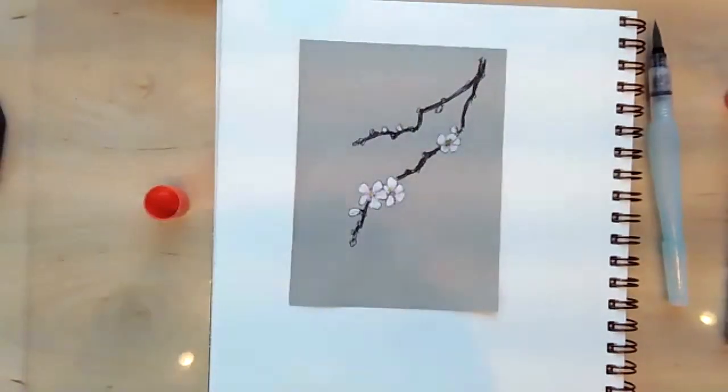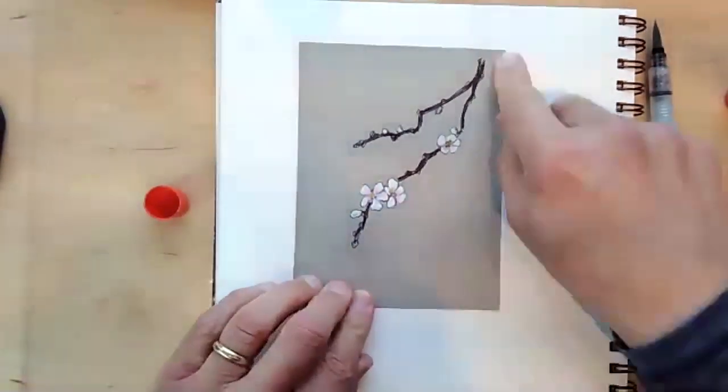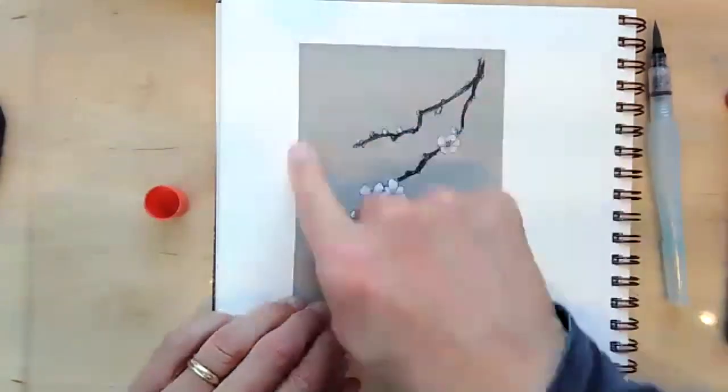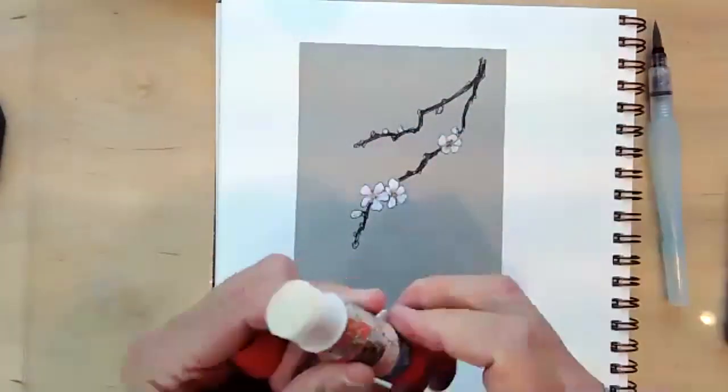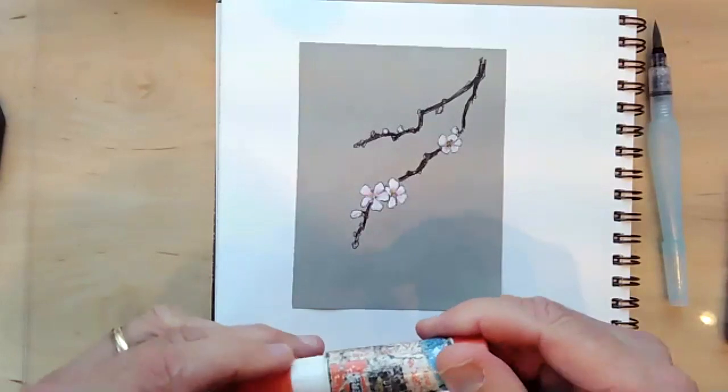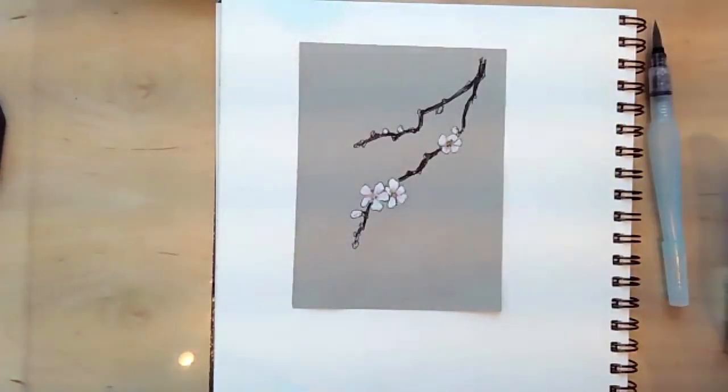But here's the really fun thing. Don't consider this as a frame that nothing else can go into. It's just another piece of paper on your piece of paper, so get all collagey with that.